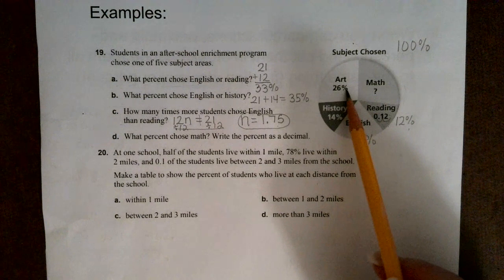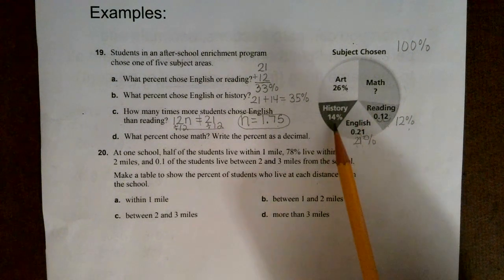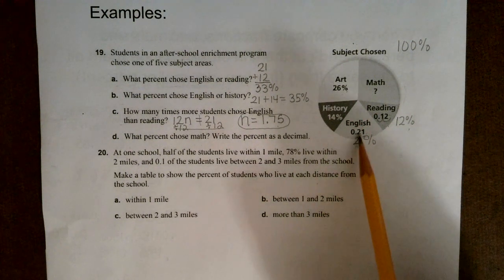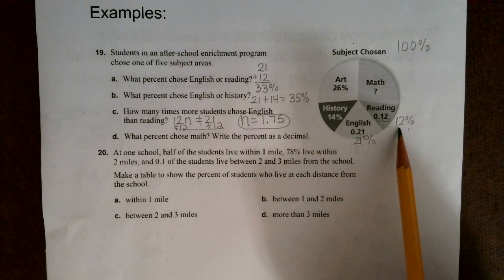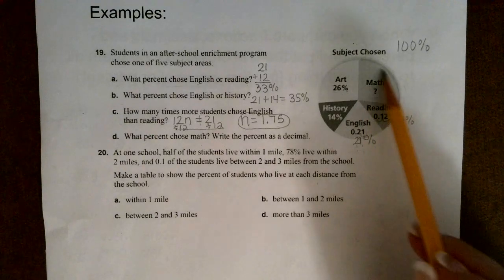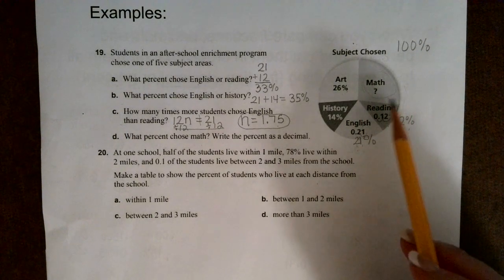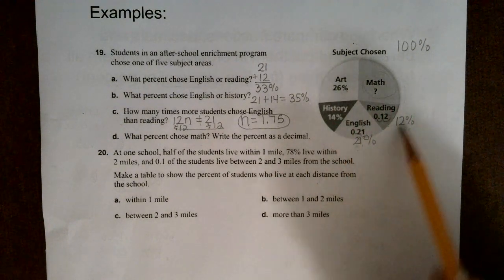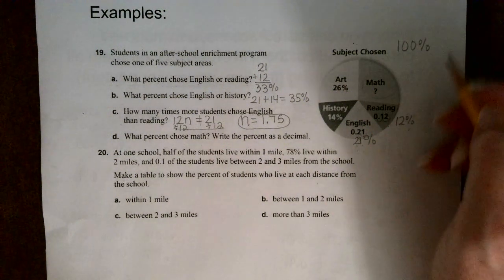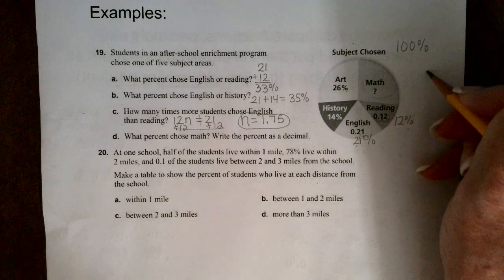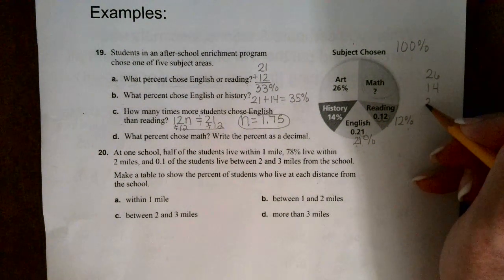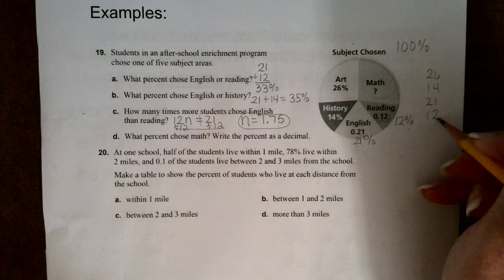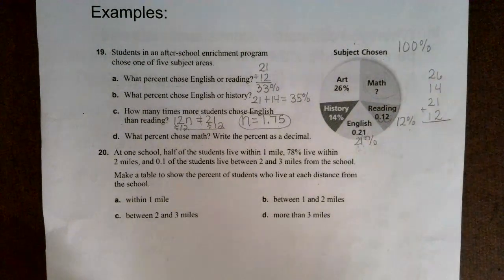So if I know that art is 26%, and history is 14%, and English is 21%, and reading is 12%, and I'm trying to figure out the math, I need to take everything that I know and add it together. So I'm going to add the 26, the 14, the 21, and the 12.